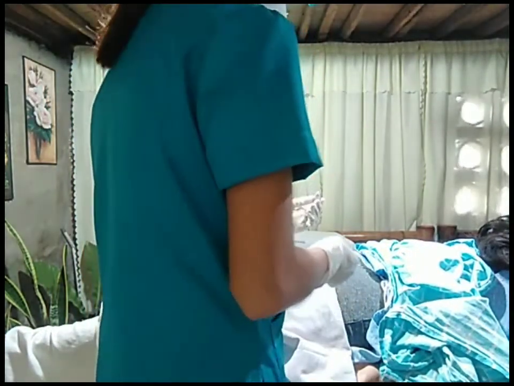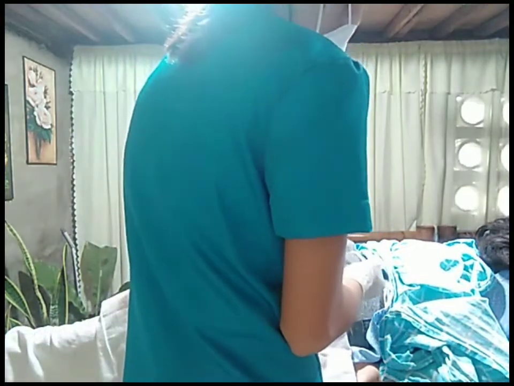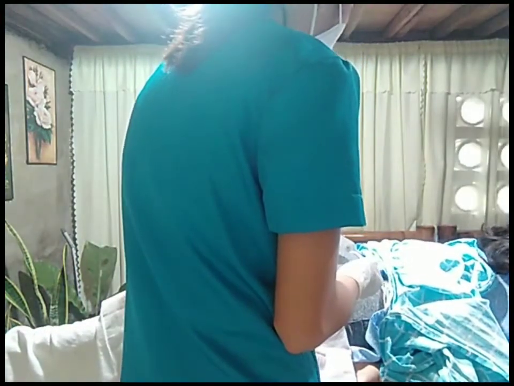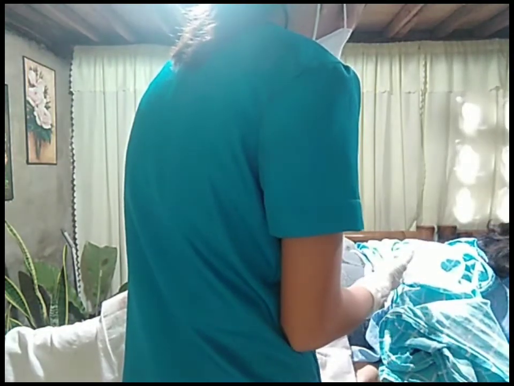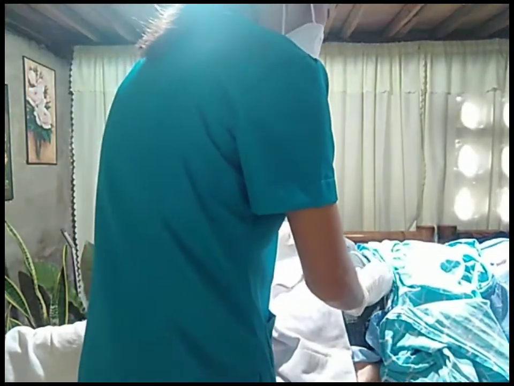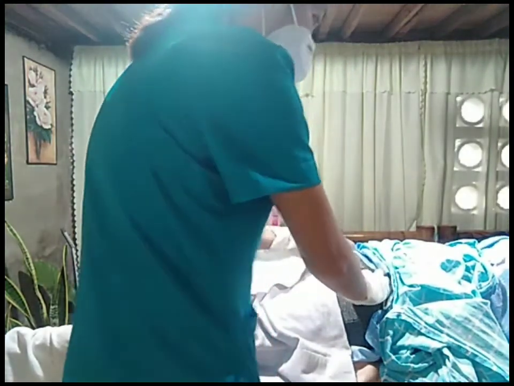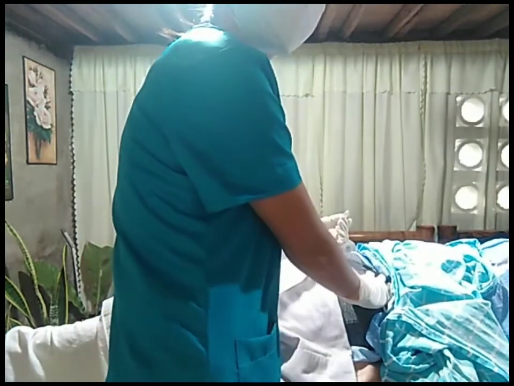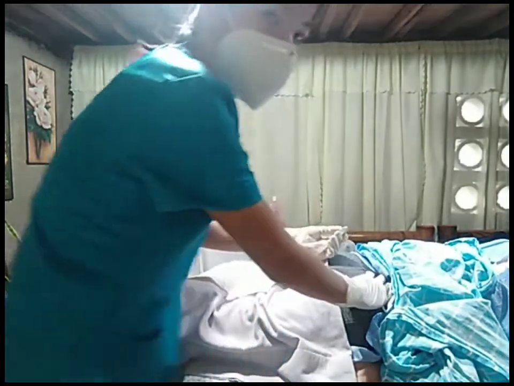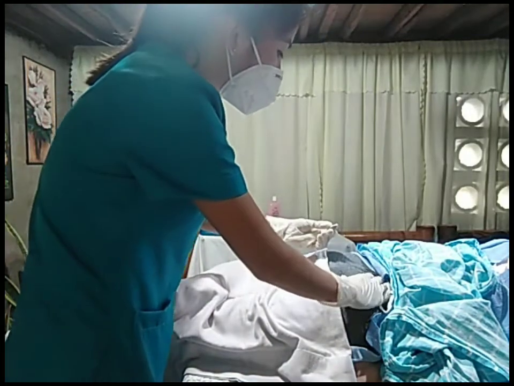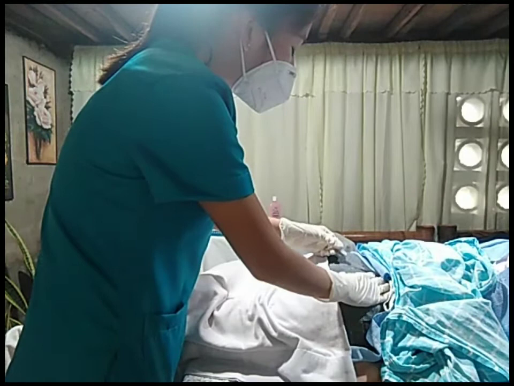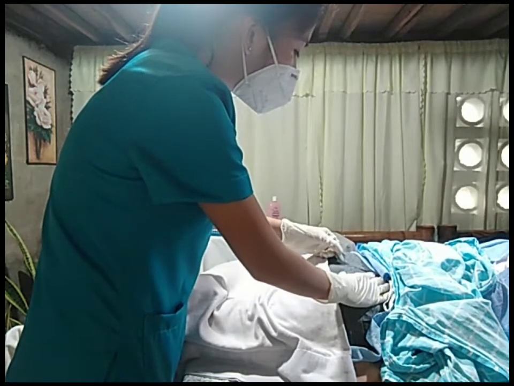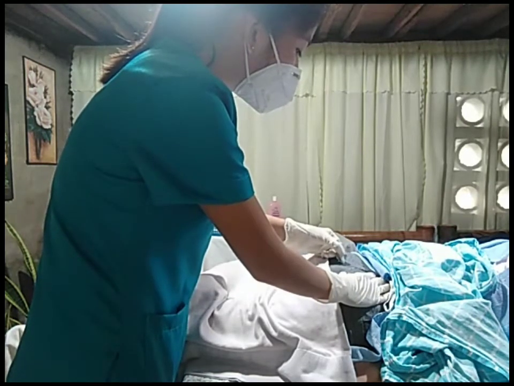Before doing that, I'm going to retract the buttocks with our non-dominant hand. Then I'm going to insert the medication gently against the rectal wall.